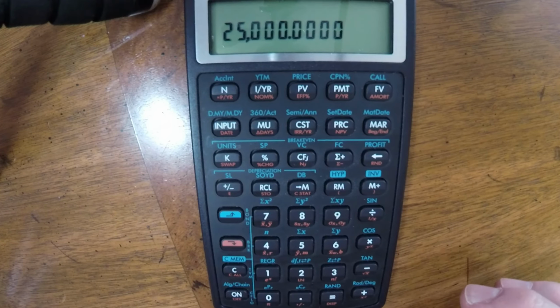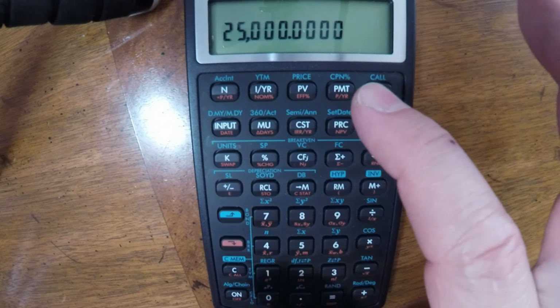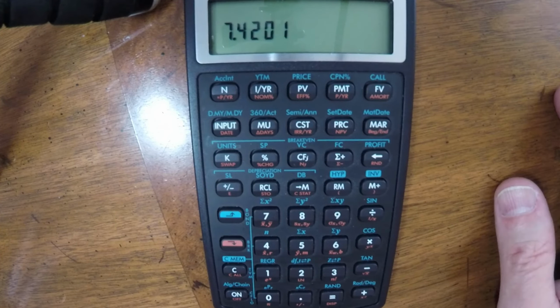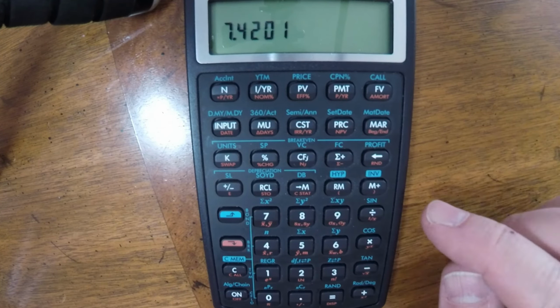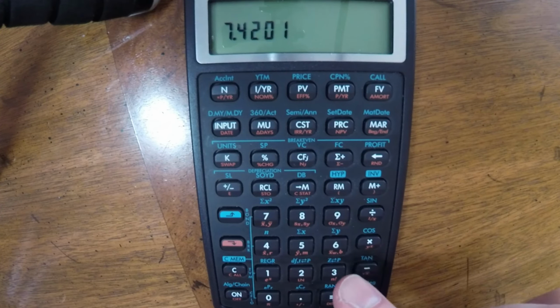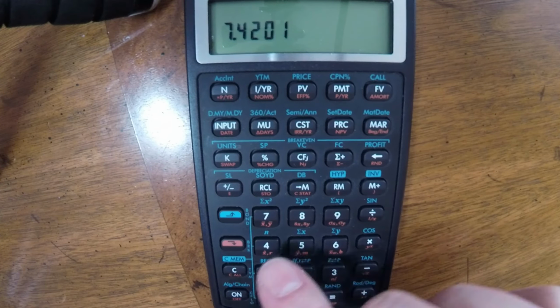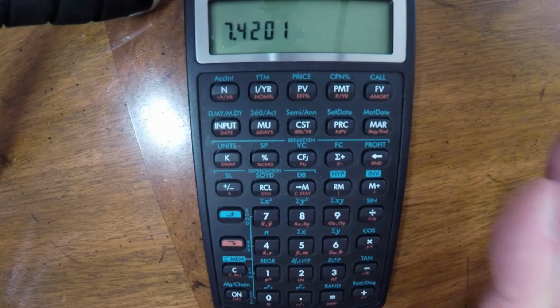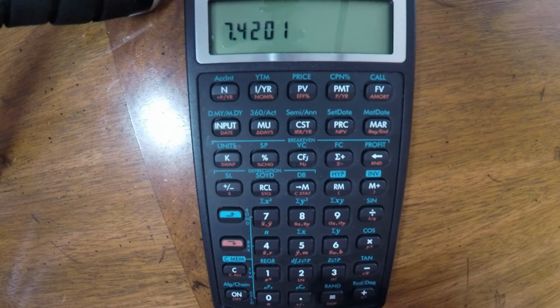What interest rate would I have to pay $500 a month for 25 grand? 7.4. So the difference between 7.4% and 4.9% makes the same difference as $1,500 on the loan amount. This is why this stuff is so important to understand.